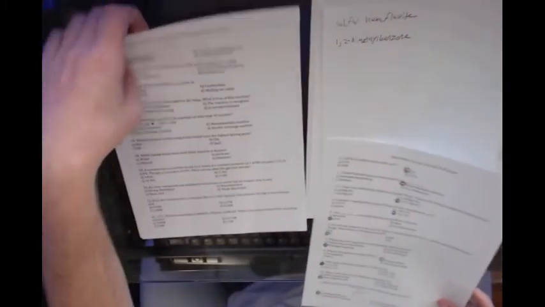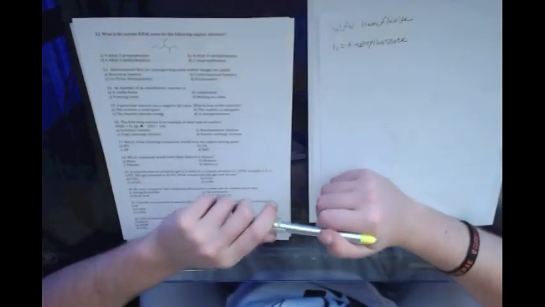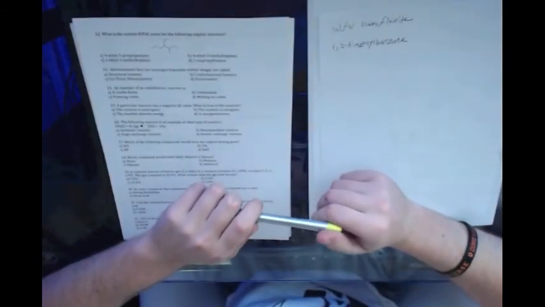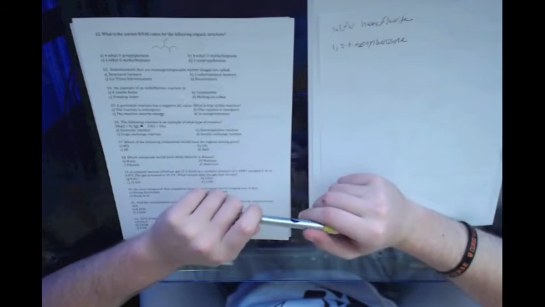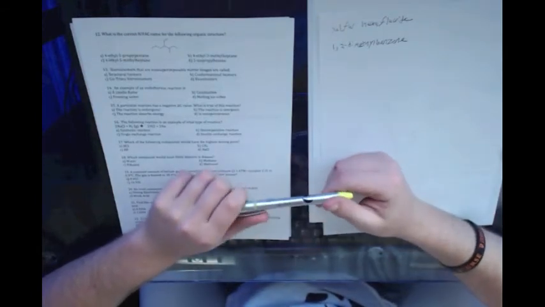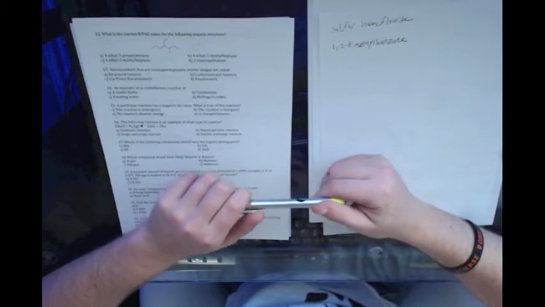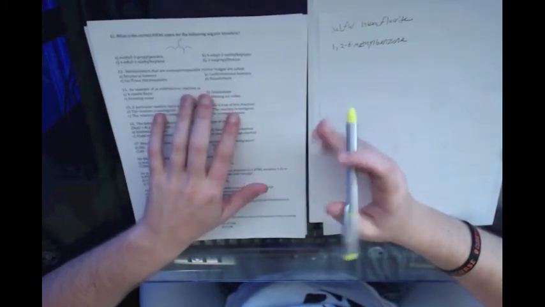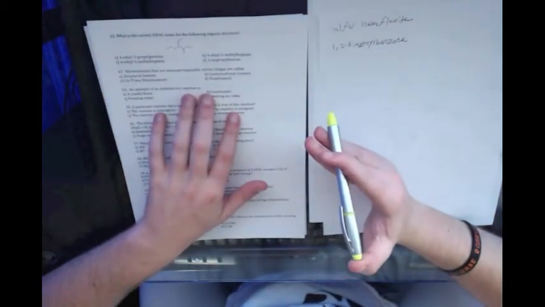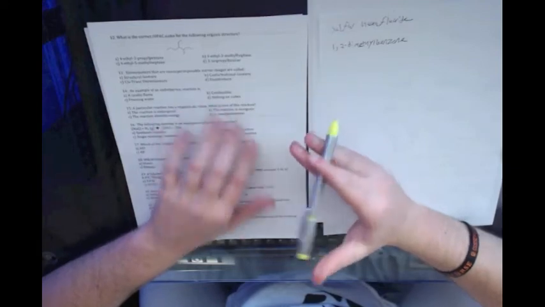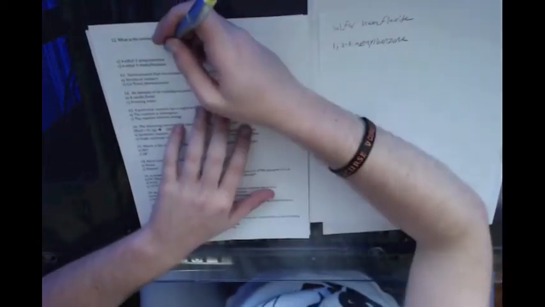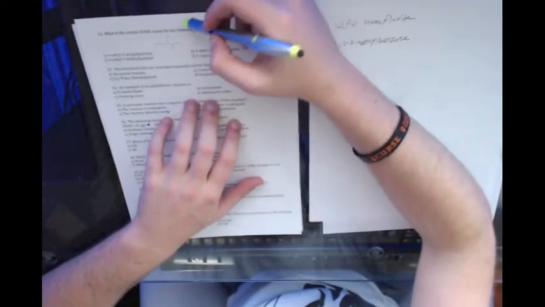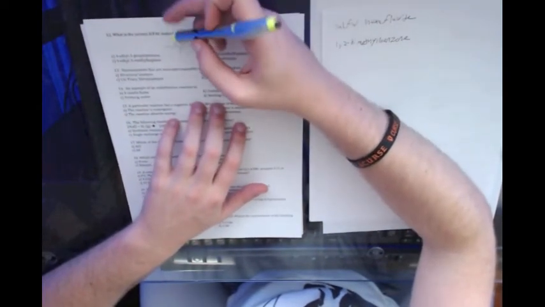Okay, we're about 1/5 of the way done, so making good time here. Alright, moving on to number 12. What is the correct IUPAC name for the following organic structure? Okay, these are really tricky. These used to trick me in organic. So take your time with this. First thing we want to do is we want to look for the longest carbon chain. So let's start counting some of these and see what we can get. Sorry if my hand's blocking the way, but unfortunately there's nothing we can do.